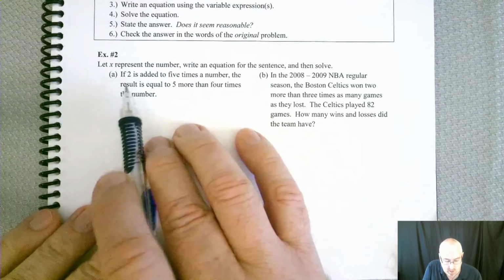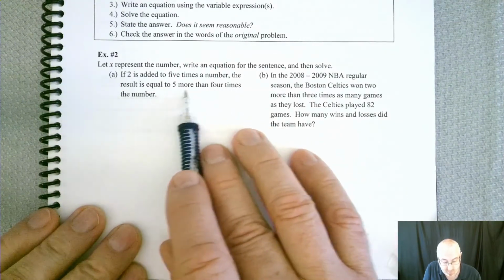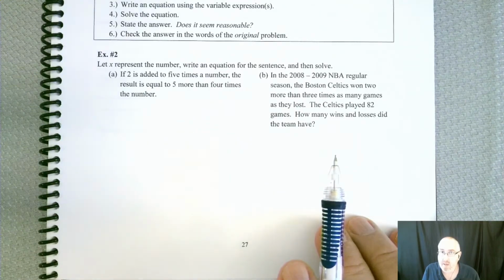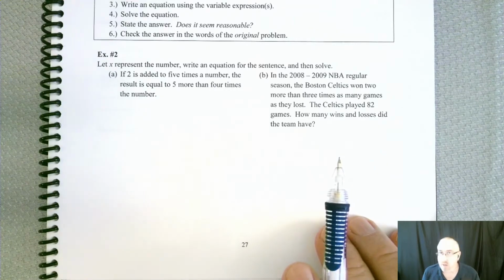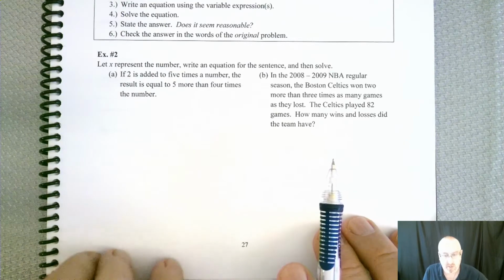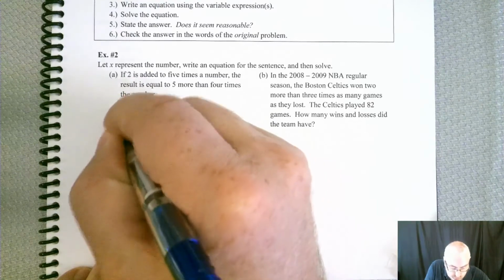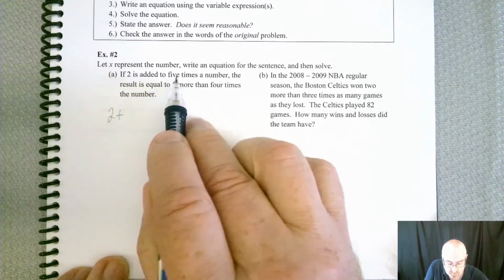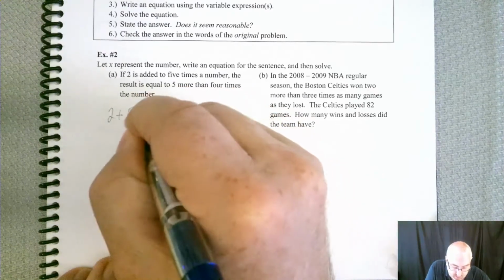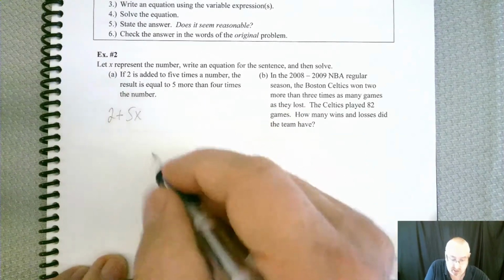So if 2 is added to 5 times the number, the result is equal to 5 more than 4 times the number. Now, with a problem like this, you're going to say, where do I start? Start right from the beginning of the problem and just start to translate it and see what you can develop. So if 2 is added to, okay, so 2 plus 5 times a number, so 5x. The result is, okay, so the result, that's an equal sign.